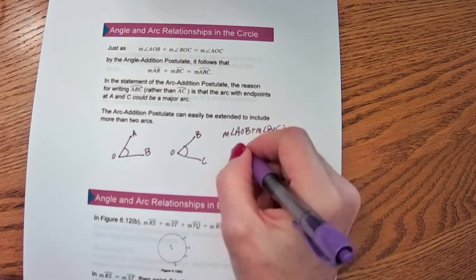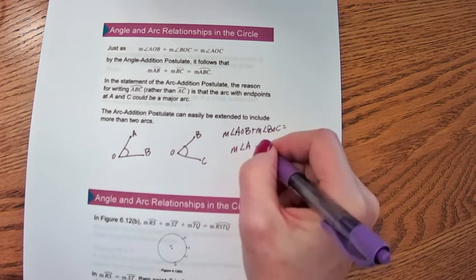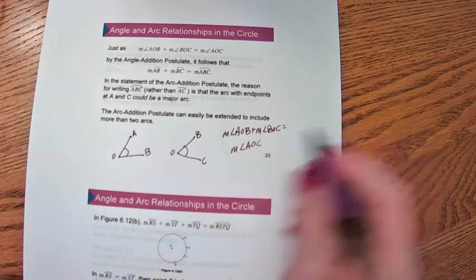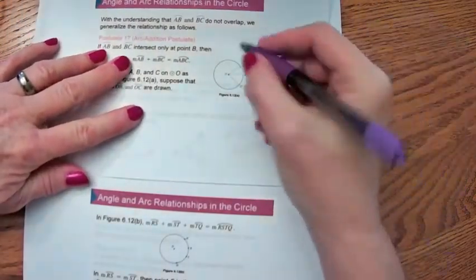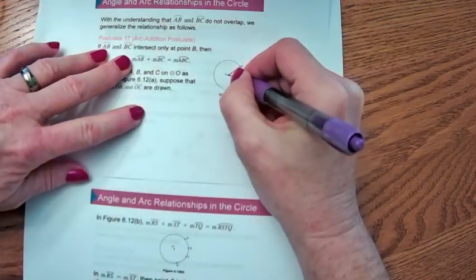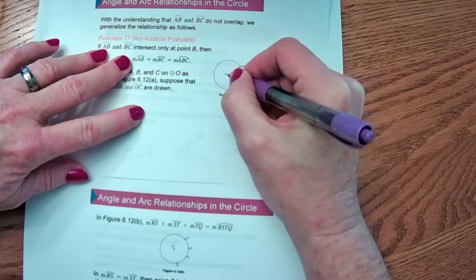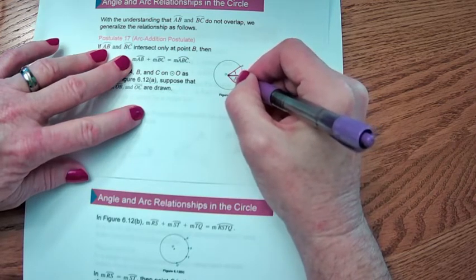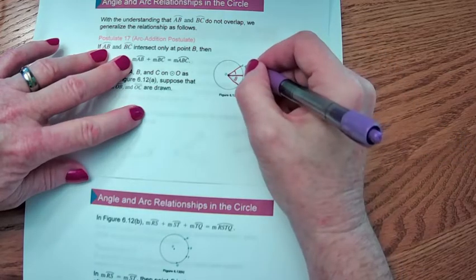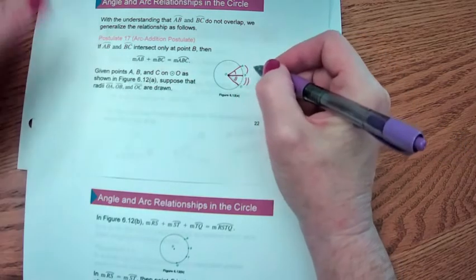What is that going to equal? The measure of angle AOC. And in these situations, these are actually the central angles. Here's AOB and here's BOC. I can add the angles or I can add the arcs.